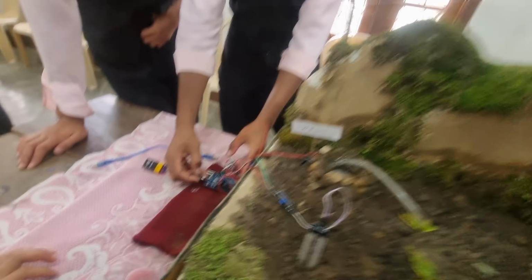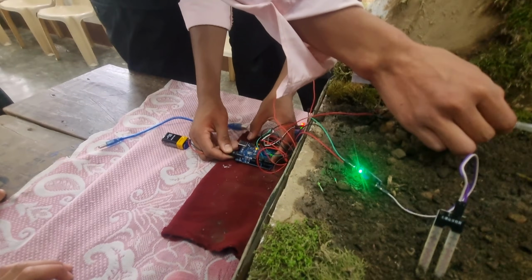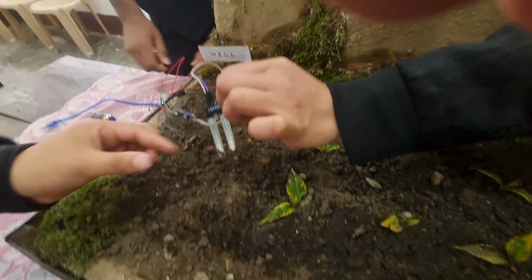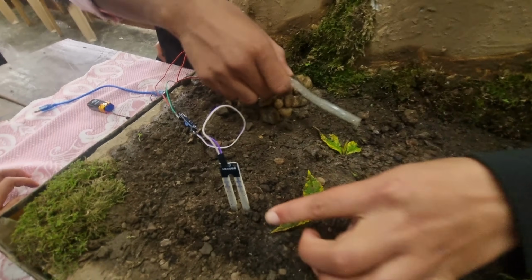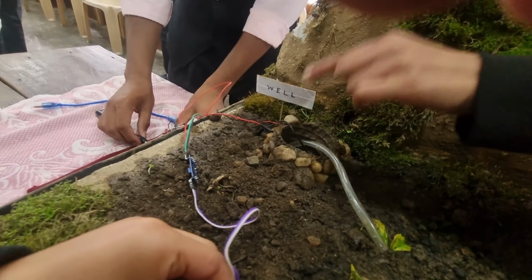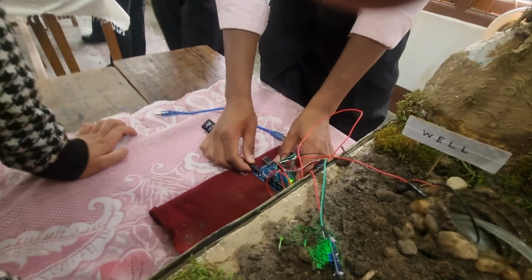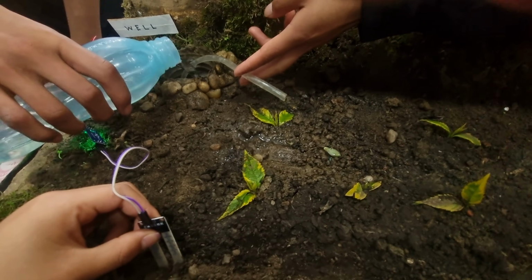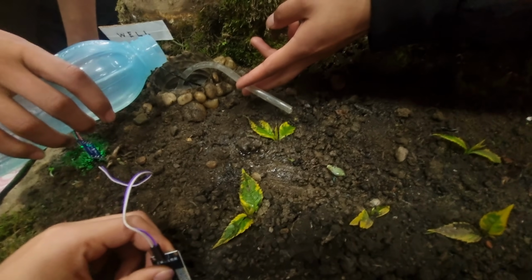No, this is not your model, but you know how to explain it. Sir, actually, this is the sensor. This will sense if the land is too dry, it will send signals, and then water will be there. This is a really smart irrigation system.